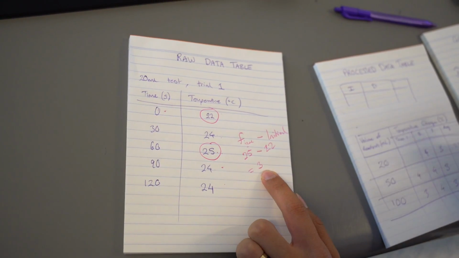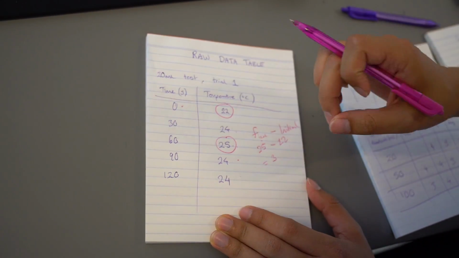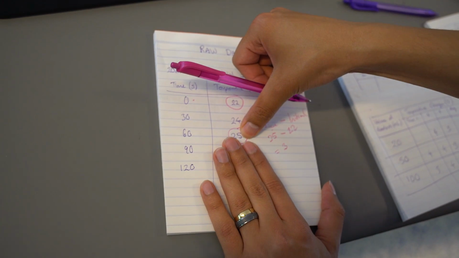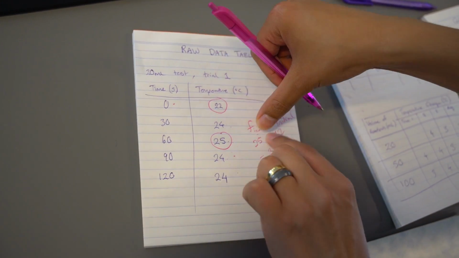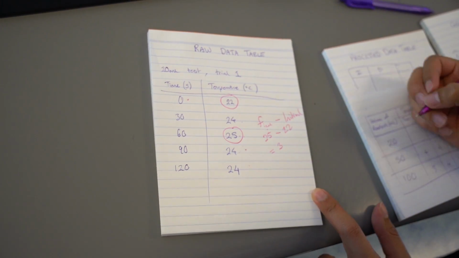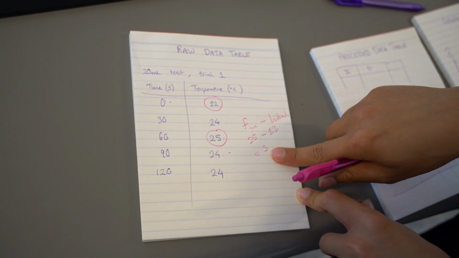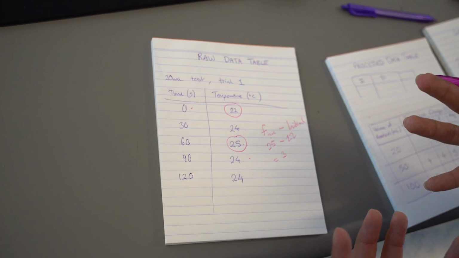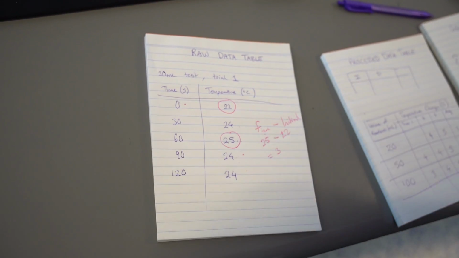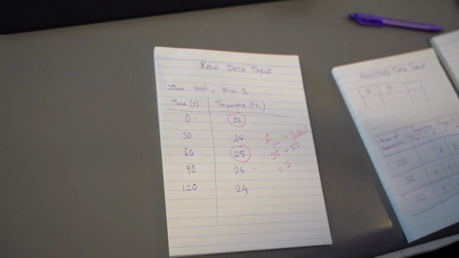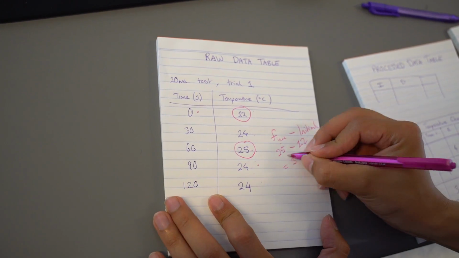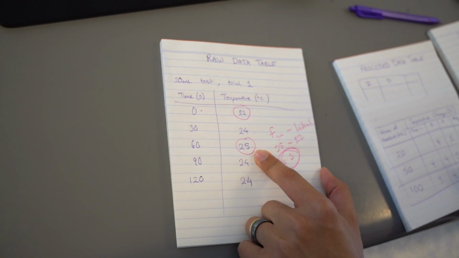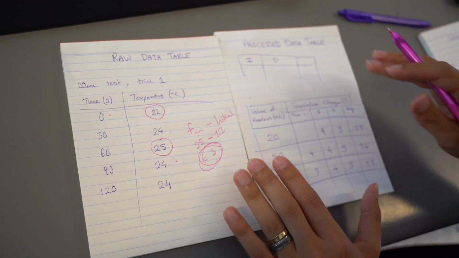degrees, positive 3 degrees. If your temperature dropped, let's say it went from 22 to maybe 19 and then 18 degrees, you would have 18 degrees minus 22, which will give you a negative number. The negative or positive sign gives the reader a sense of whether your reaction increased or decreased in temperature, and by how much exactly. So I'm going to take this value here. This is the difference in temperature between what I started and ended up with. And I'm going to place that in my process data table.